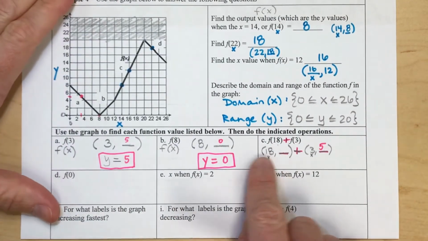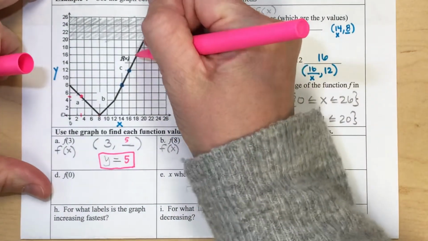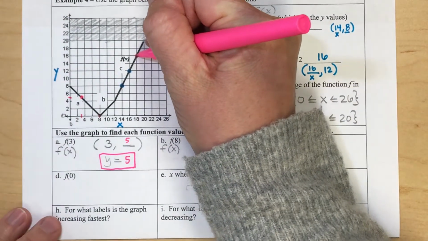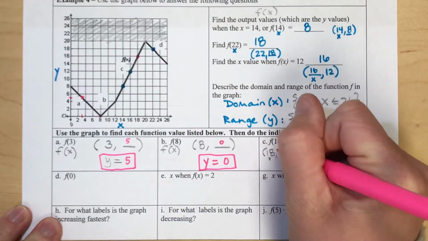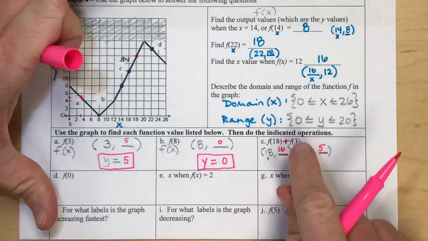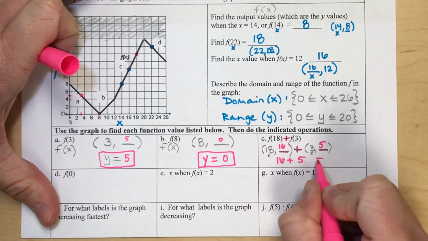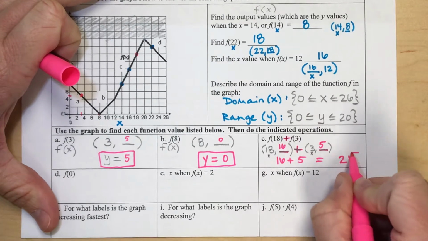Now 18, I'm going to find 18 on my x-axis, and I'm going to go up to find the point on the graph, which would be 18 comma 16. And now what I'm going to do is take those two values, the 16 and the 5, and my operation is to add them together, and I get a value of 21.